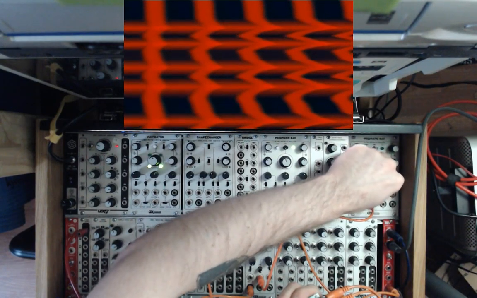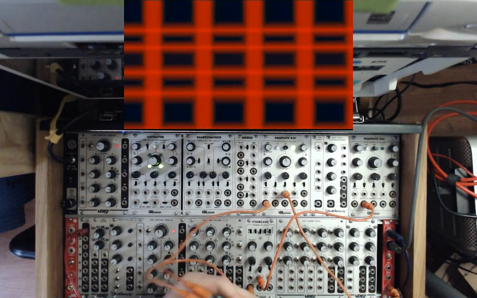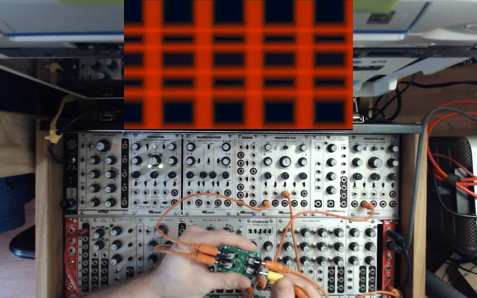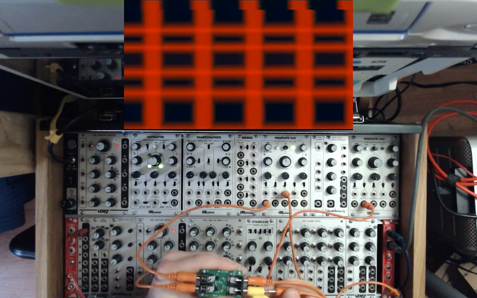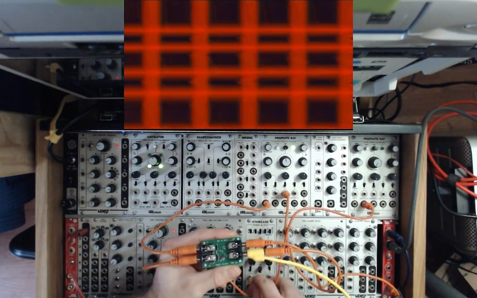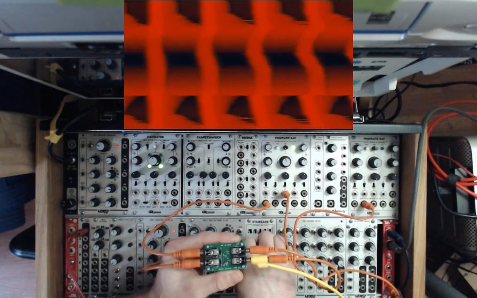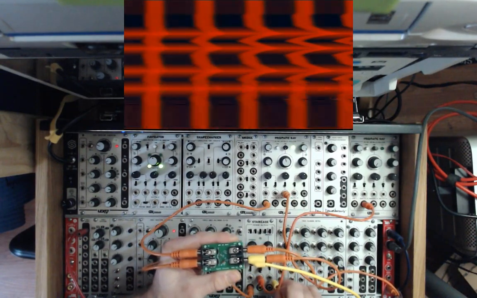Okay, that's pretty sweet. But now with the trig out, actually we're gonna do trig out stackable, into the frequency of that prismatic ray, but also into the phase of the staircase. Or we'll try the frequency first, and now the phase.